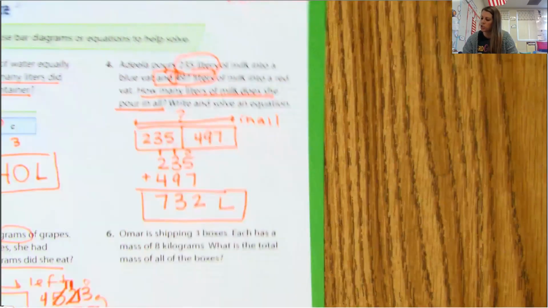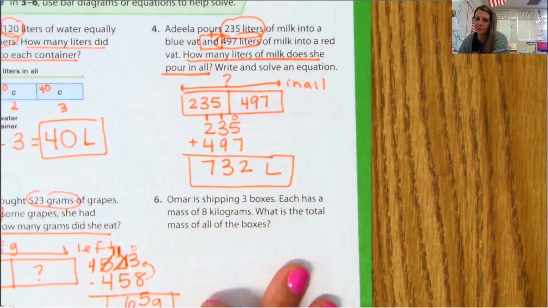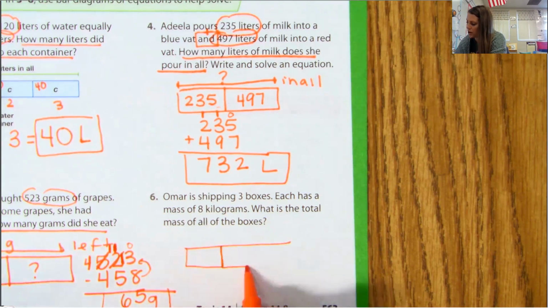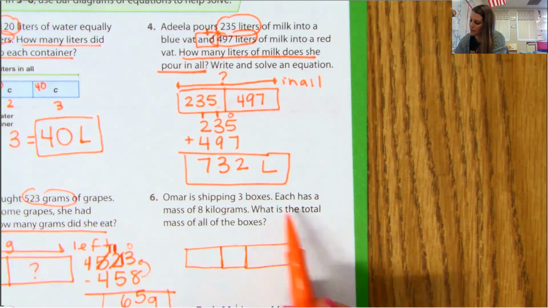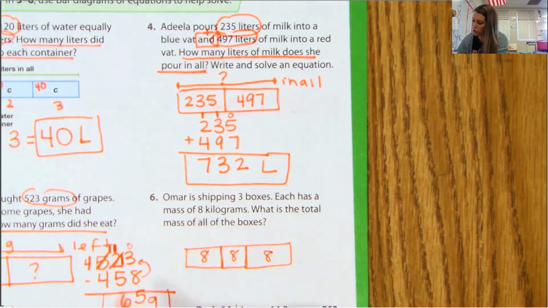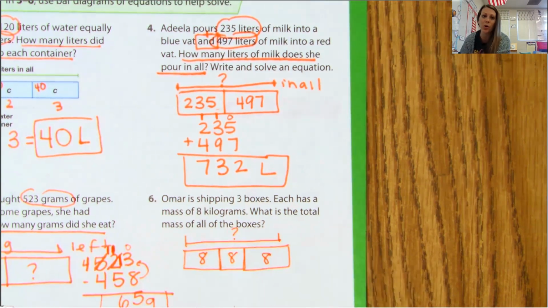All right, Omar is shipping 3 boxes. Each has a mass of 8 kilograms. What is the total mass of all the boxes? All right, 3 boxes. So for our bar diagram, we actually are having 3 boxes now, right? Each has a mass of 8. What's the total? We don't know the total. That's our mystery number.